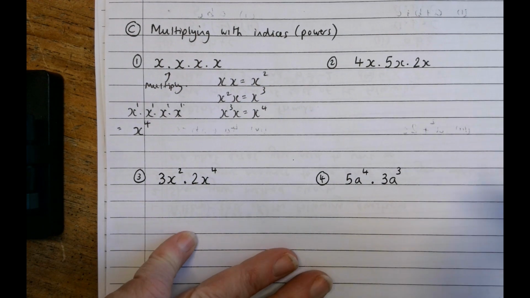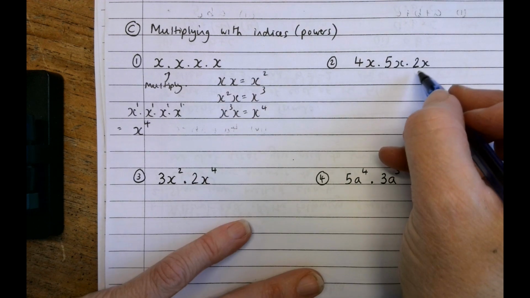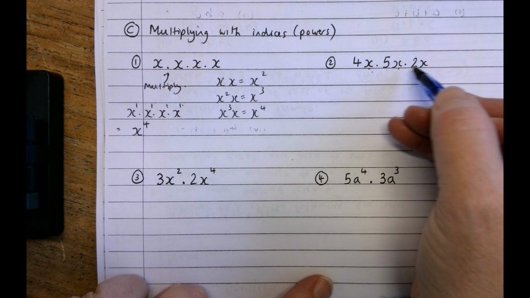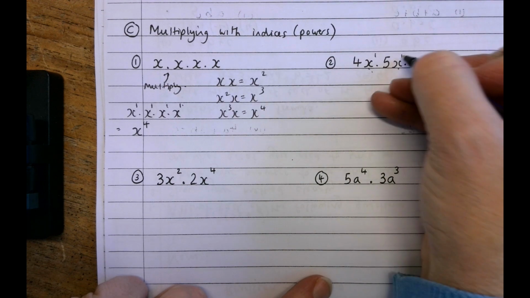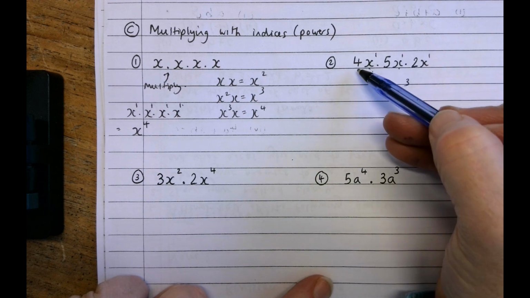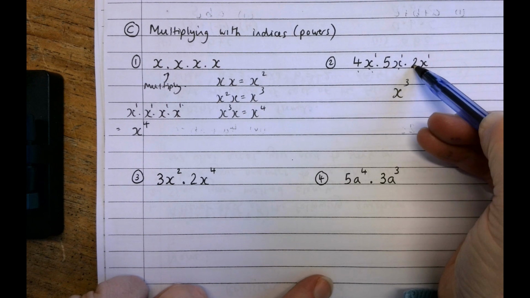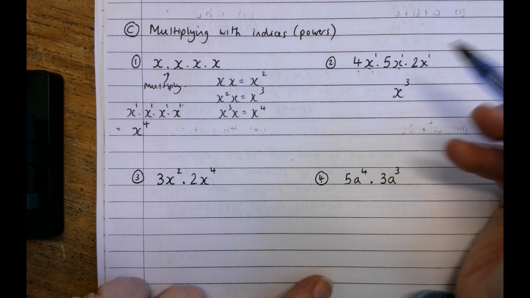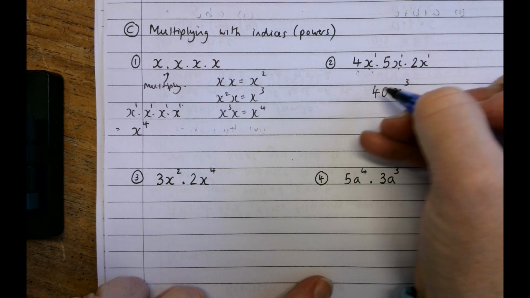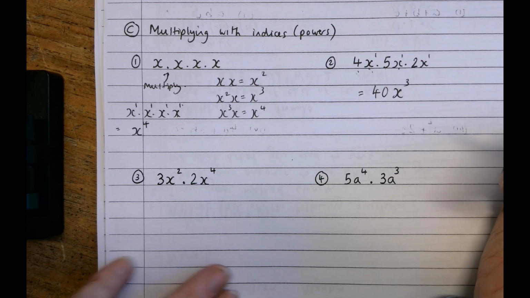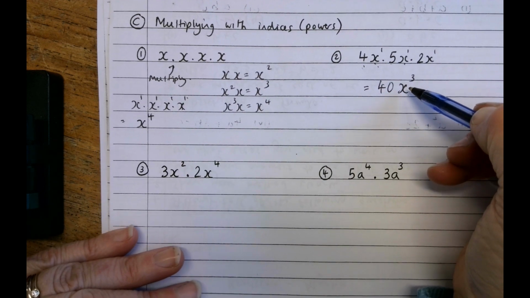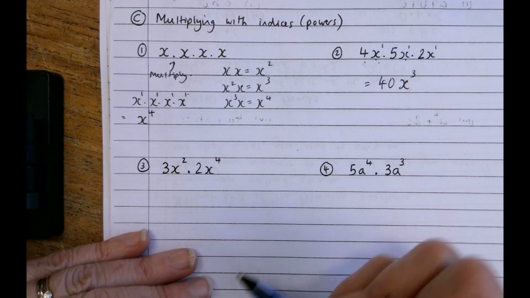Okay? Now, this is a bit different because I have x's multiplying together. Let's do that first. x times x times x. So 1 plus 1 plus 1, that's x cubed. But I also have 4 by 5 by 2, and they're multiplying. And 4 by 5 is 20, by 2 I get 40. There's no powers involved, just 40. So altogether my answer is 40 multiplied by x cubed, or just 40x cubed.